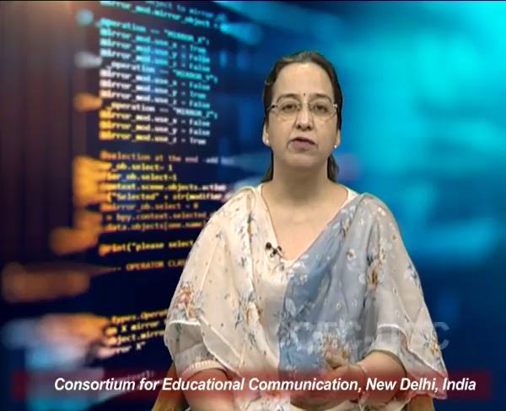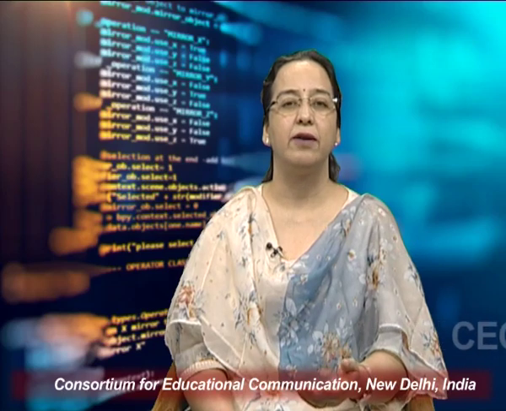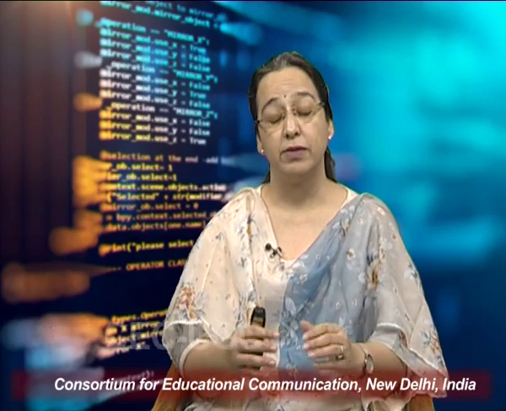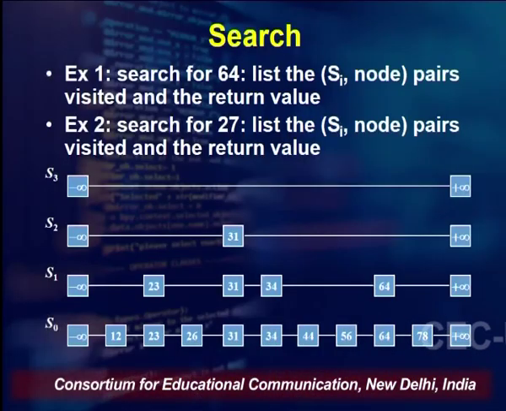So, the search here could be a successful search or it could be an unsuccessful search. Both these kinds of results should be returned. So, for example, 64, as I have told you, is going to return in a successful search, and it will list the pair, which is Si and the node visited, and also the return value which is 64.